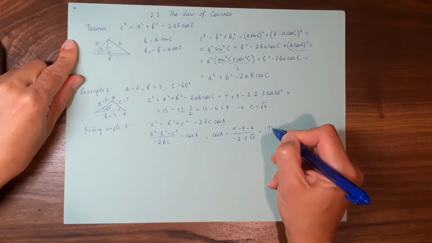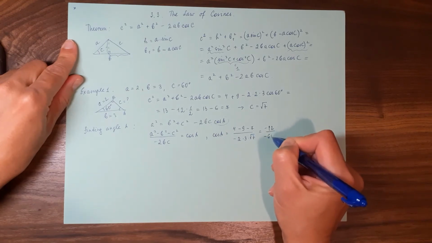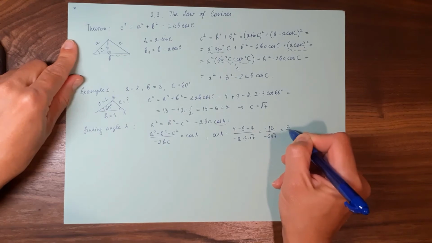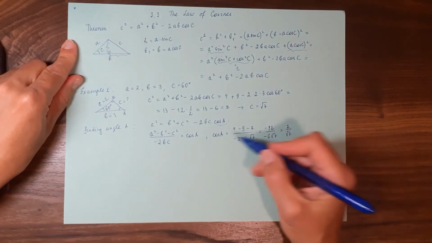And it's going to give me minus 6 square roots of 7 in the denominator. So I'm going to cancel 2 minuses and divide by 6 and get 2 over square root of 7.